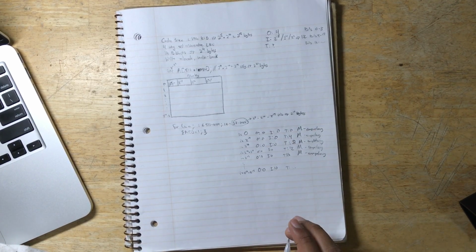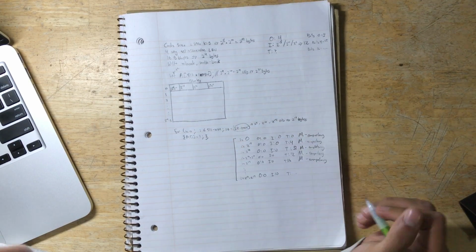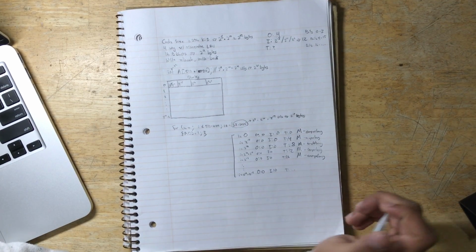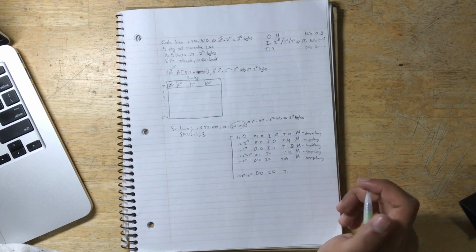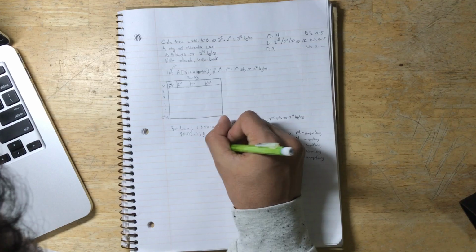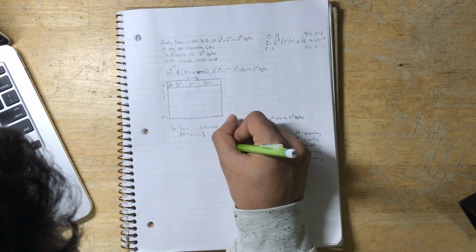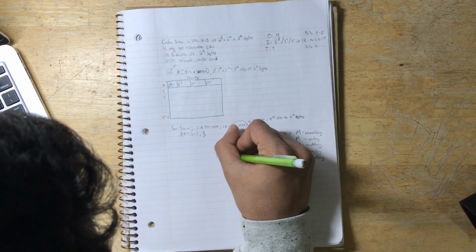But before we fill this in, let's just calculate real quick how many accesses are actually happening here. So we're striding by 2 to the 15 ints, and there's a total of 2 to the 19 ints. So that's 2 to the 19 divided by 2 to the 15, which is 2 to the 4. So that's 16 accesses.